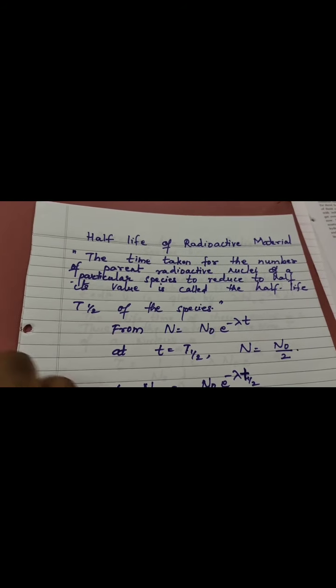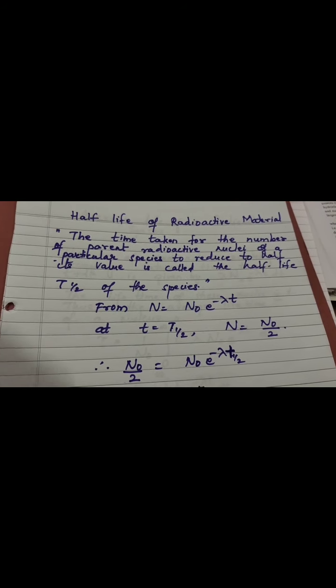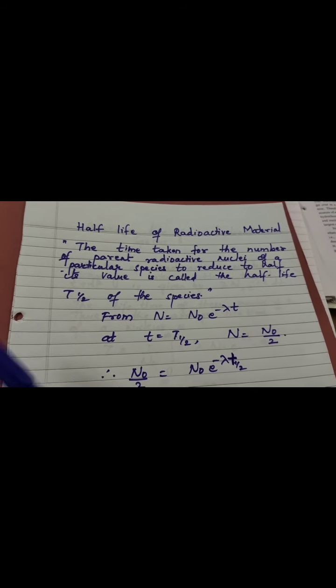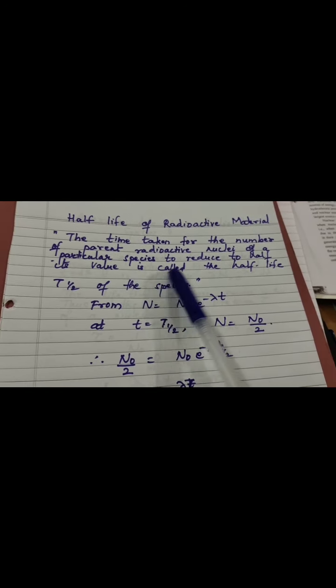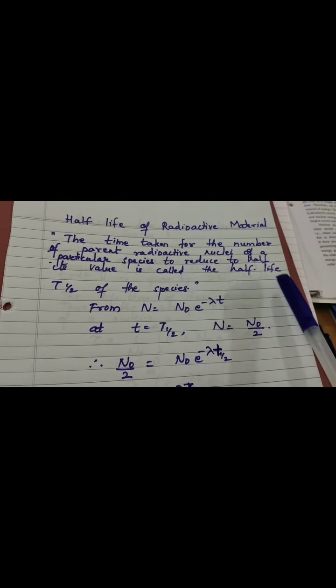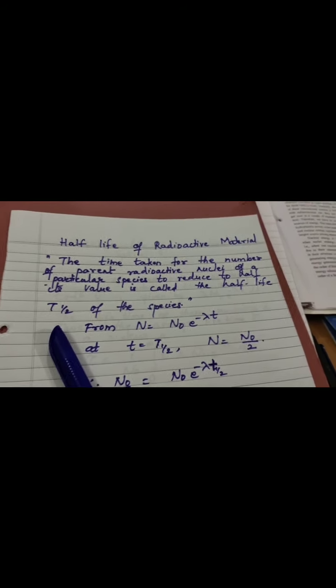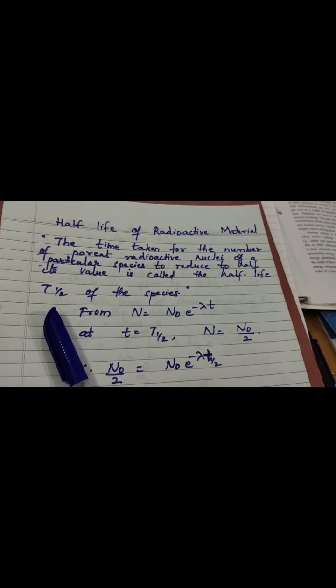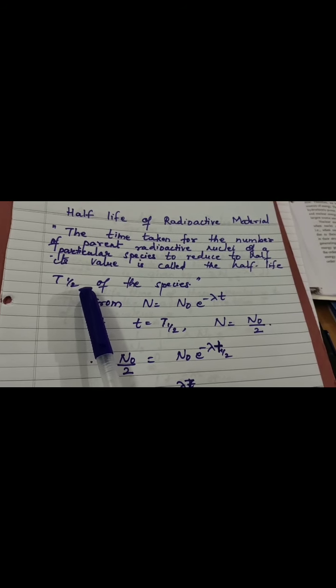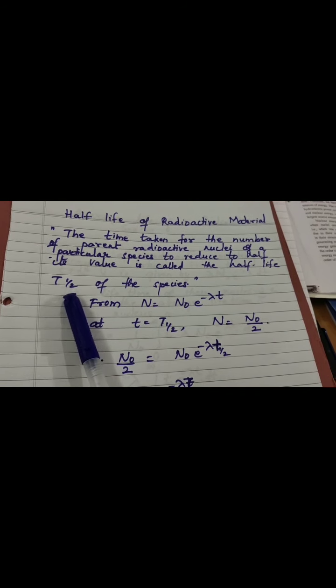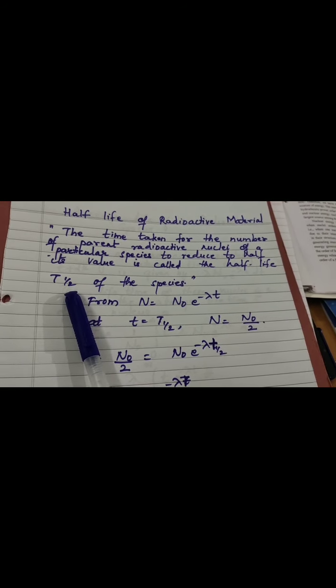Now as you see here, the definition of half-life reads as the time taken for the number of parent radioactive nuclei of a particular species to reduce to half of its value is called the half-life period, and it is indicated by T half. Suppose there is 50 gram of uranium present, then by way of radioactive disintegration, this amount of uranium reduces to 25 gram. Then the time required for uranium to reduce from 50 gram to 25 gram is called the half-life of that radioactive material.